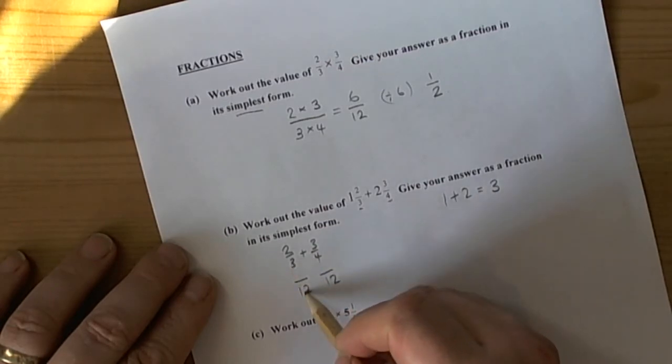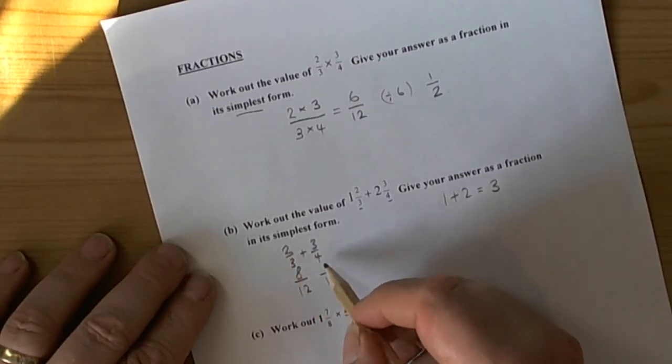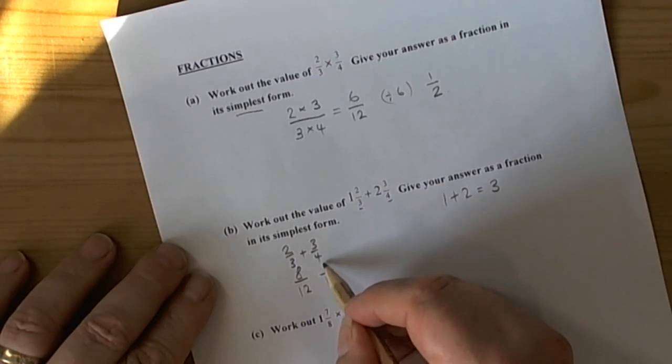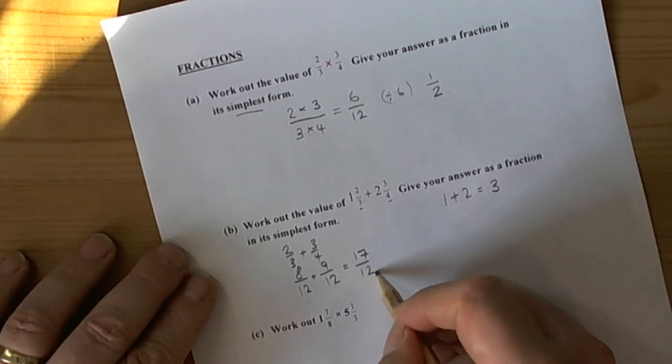Well, the 3 to become 12 we multiply by 4, so we have to multiply the numerator by 4 as well. And the 4 to become 12 we have to multiply by 3, so we do the same to the numerator, so 3 3s are 9. Add those together and we get 17/12ths.